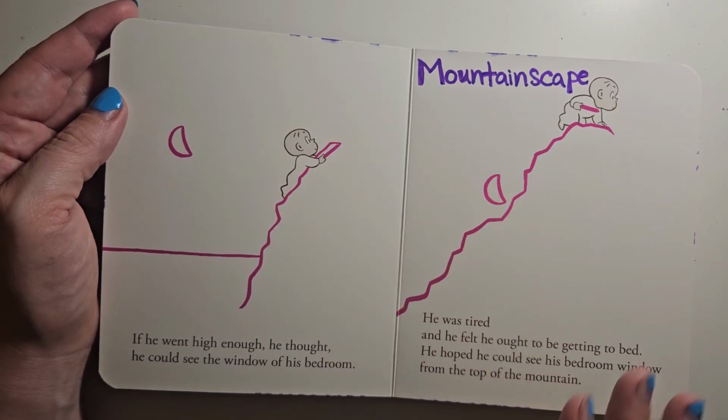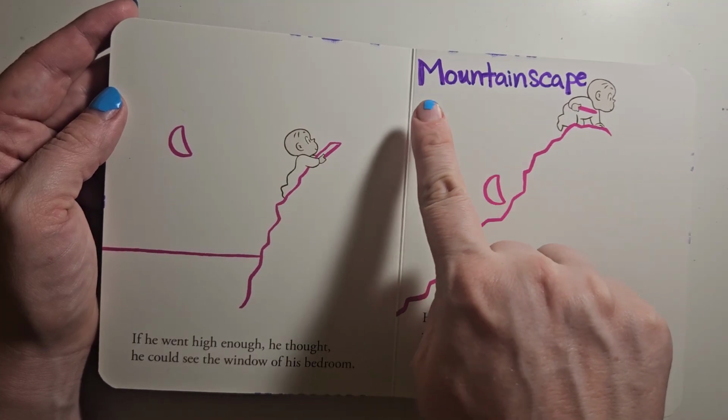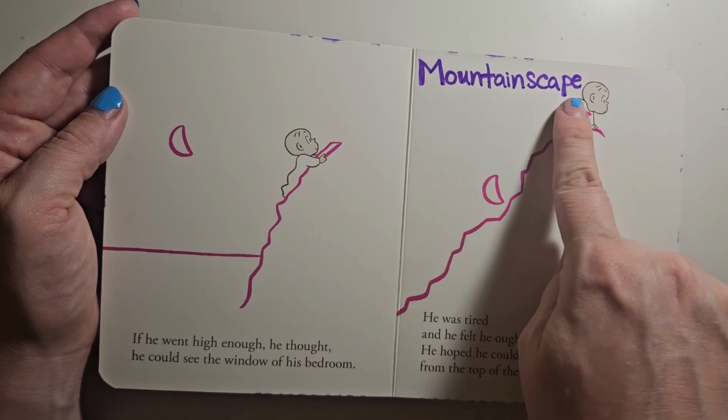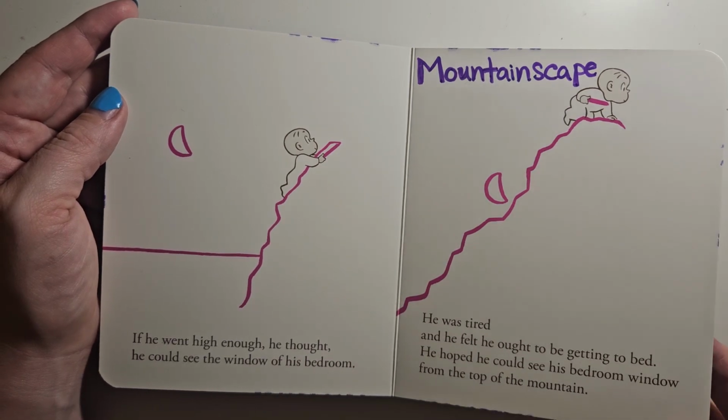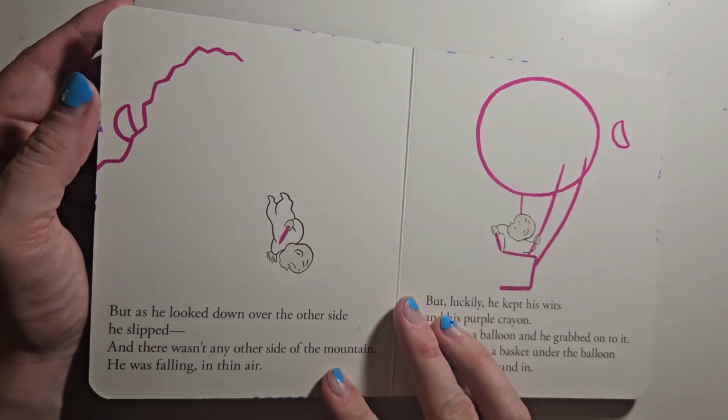When the majority of the picture, when the most amount of space is filled with a mountain, we call this a mountainscape picture. Can you say mountain? Mountainscape. Very good. Mountainscape. The picture of a mountain or many mountains.